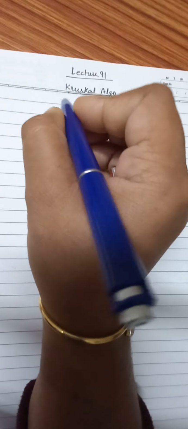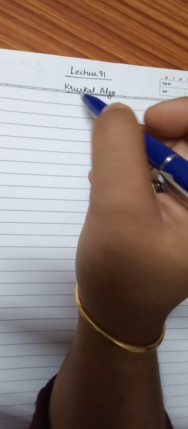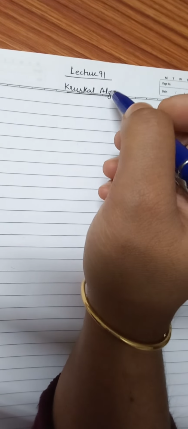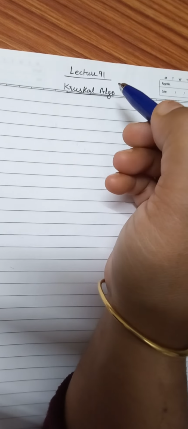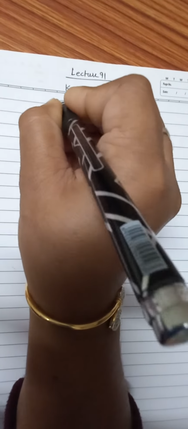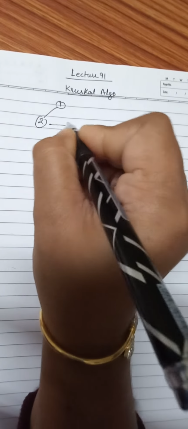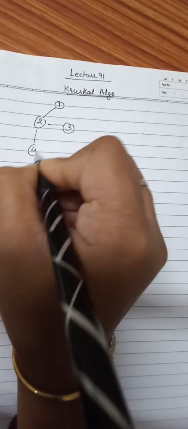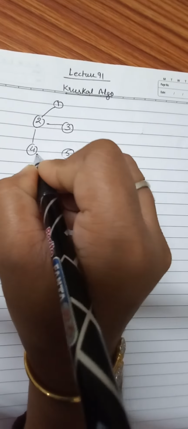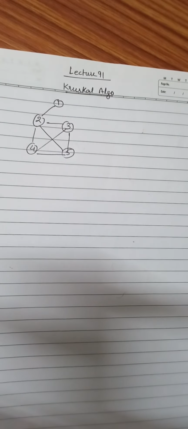In the last lecture, we have learned minimum spanning tree. So with the help of minimum spanning tree, we have two algorithms, Prim's and Kruskal. So we are going to learn how we can work on Kruskal algorithm and how we can solve the minimum spanning tree. Suppose something is given like this. And in this we have weights like this.